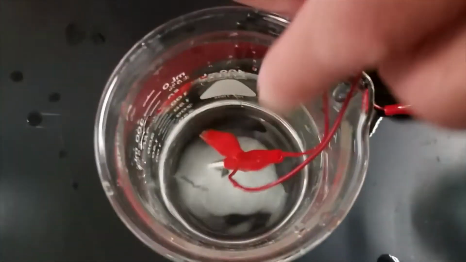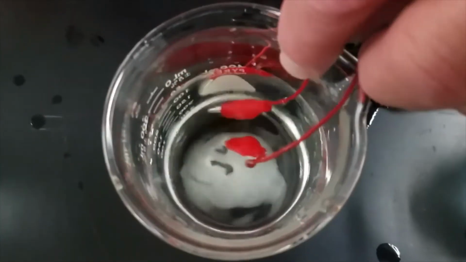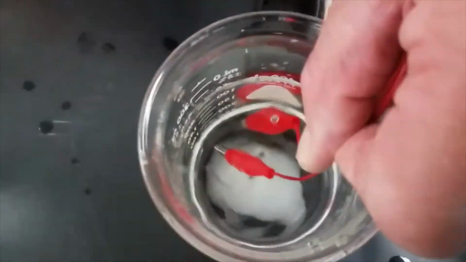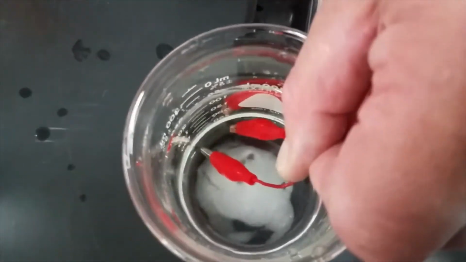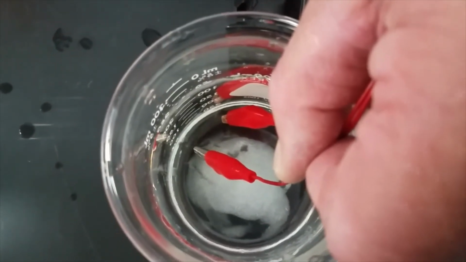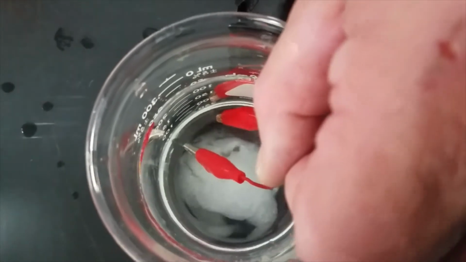Okay, let's try the sugar. Let's see if the sugar forms any kind of ionic bonds. Will we get any bubbles flowing out of here? Let's find out. So we'll go ahead and look. The leads are inside there, and if we look down close, we're seeing nothing really. It looks pretty dead. So I'm going to say sugar, no.